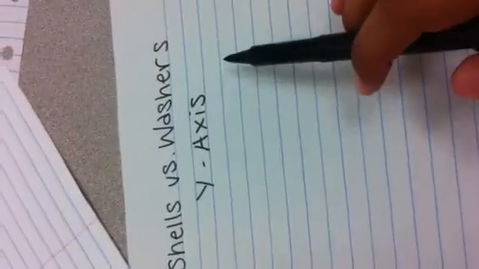Right now we're going to be covering the y-axis and shells versus washers and when you should use them both, and I'll probably have another video under this with examples. In the video above it will probably be the x-axis. Alright, so let's start out with washers.